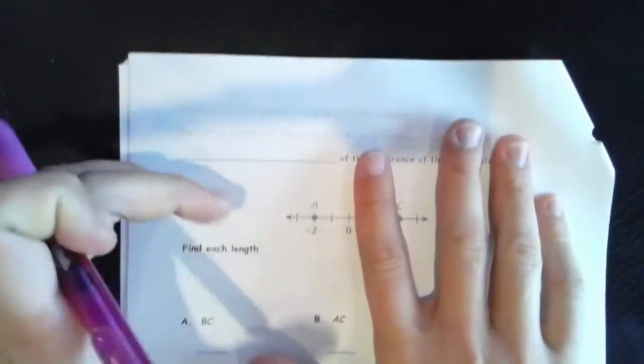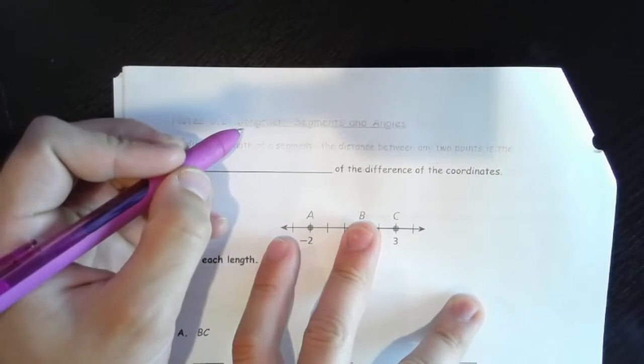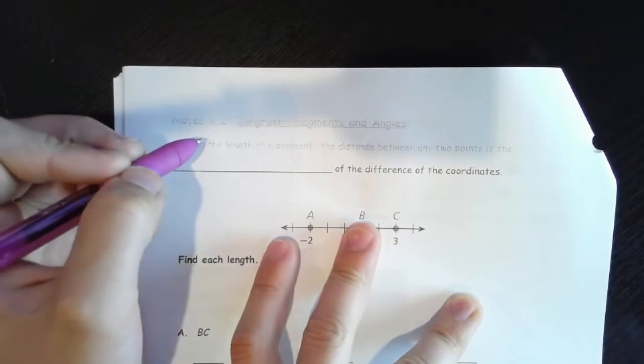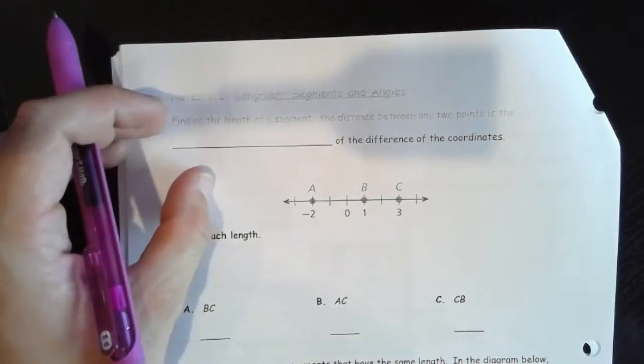Alright, so in today's geometry notes, we're going to be looking at the section titled, it's kind of hard to see here, thanks to the printer, Congruent Segments and Angles. We're going to go through this pretty quickly because it's a lot of just definitions.